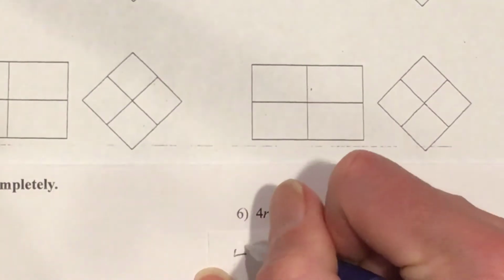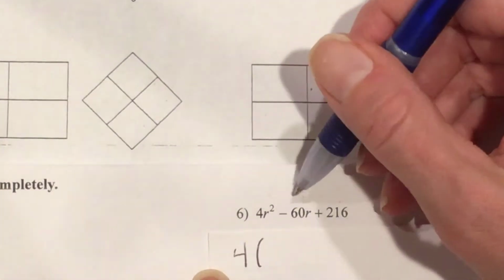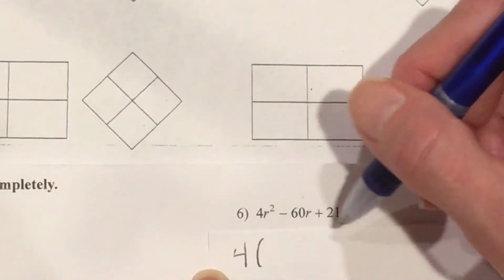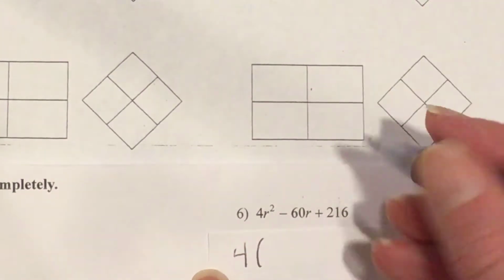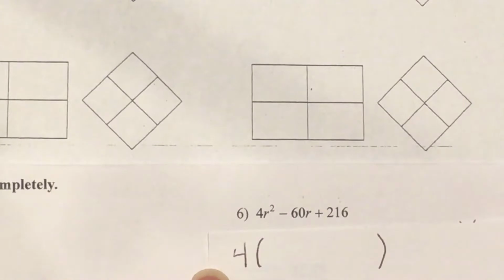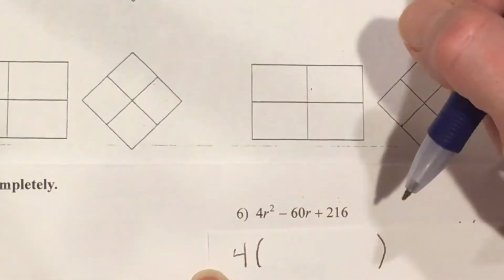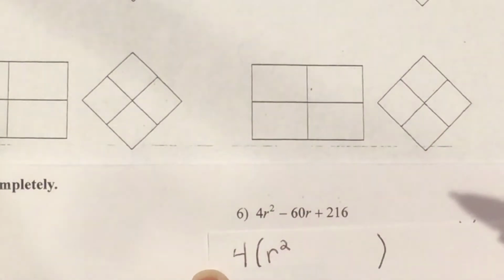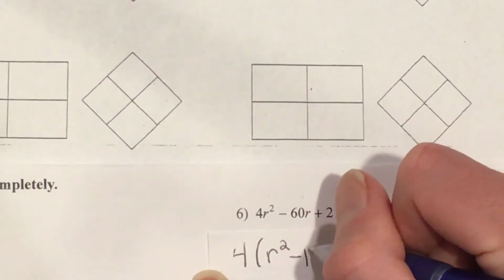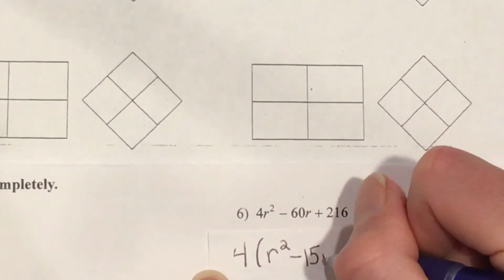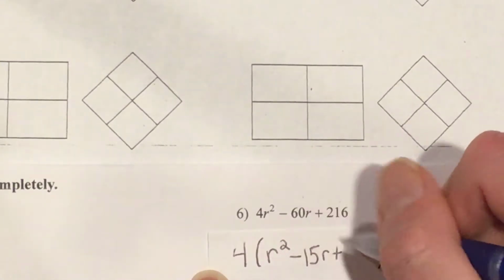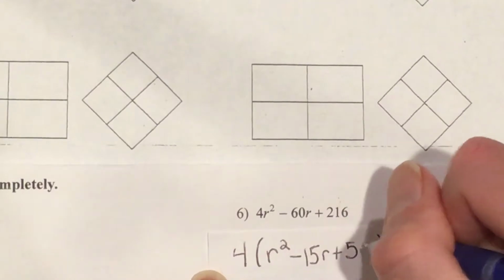To do that, I put 4 in front of a parentheses, and then I take each of these terms and divide it by 4. So that if I were to use the distributive property and multiply it back out, I get these numbers, but I get a simplified version inside the parentheses. 4r squared divided by 4, well, 4 divided by 4 is 1, so I'm left with 1r squared, or simply r squared. Negative 60 divided by 4 gives me negative 15. And I keep the r. Plus 216 divided by 4, it's fine if you need to use your calculator, gives me 54.